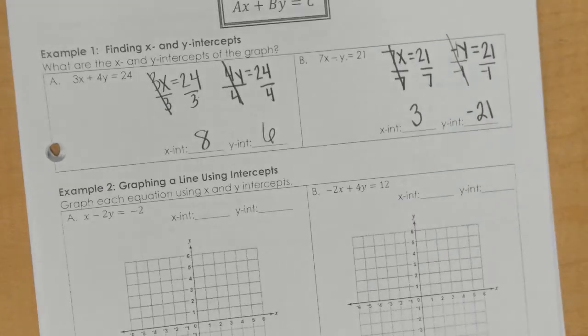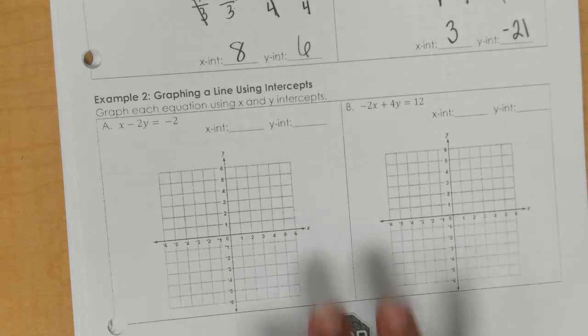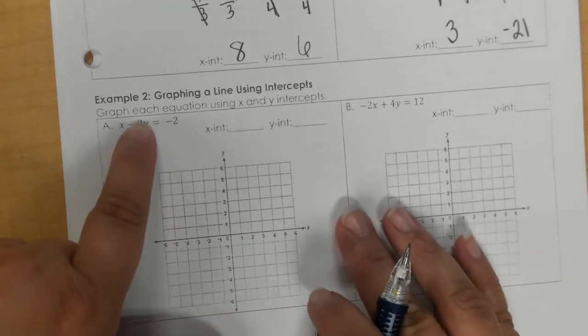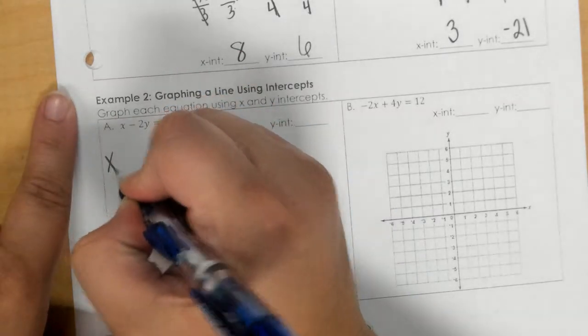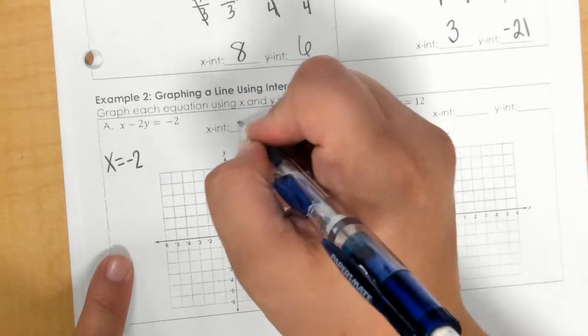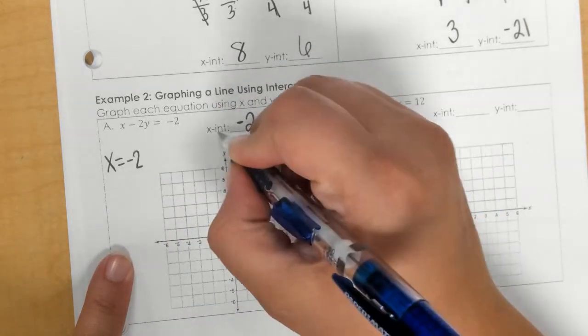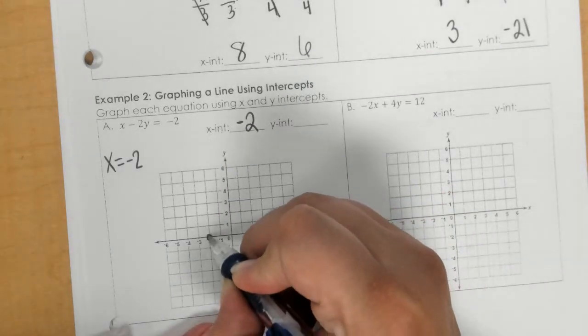Now, in example 2, they want you to find the x and y intercepts and then graph them. So for x, cover up our y, and we have x equals negative 2. Well, x is already by itself, that's solved. So x is negative 2, and that means on the x-axis, you put a point at negative 2.